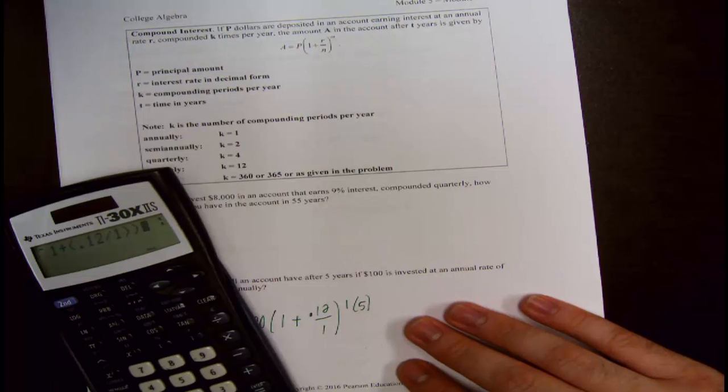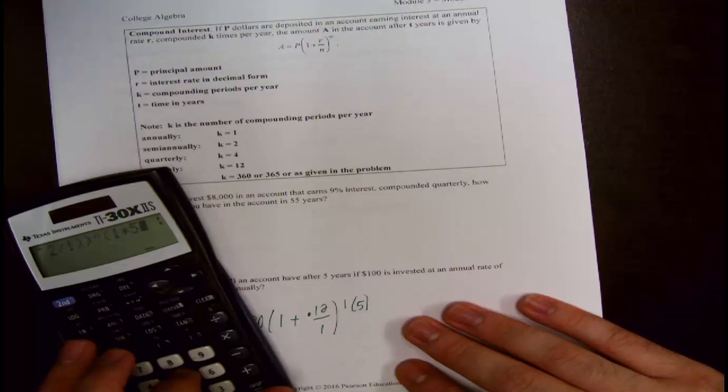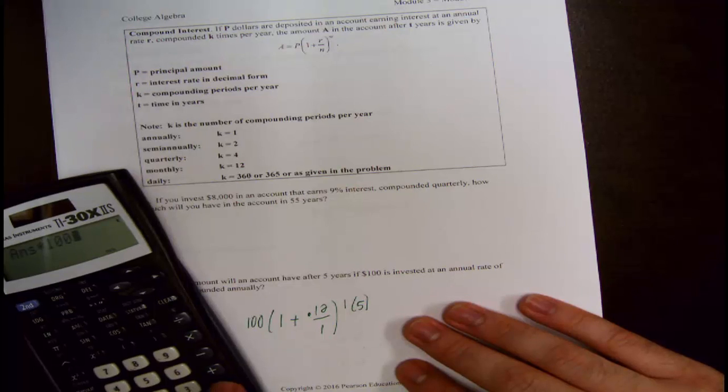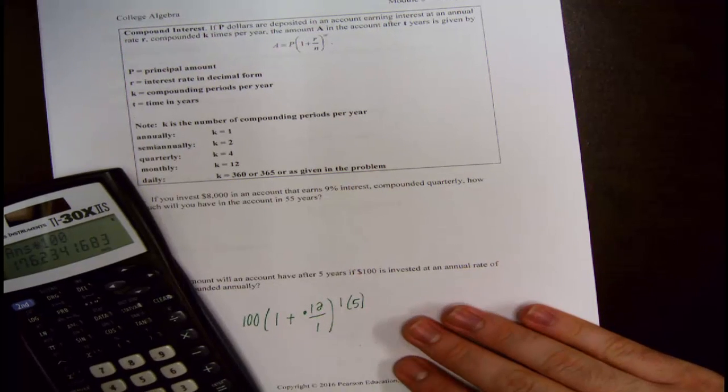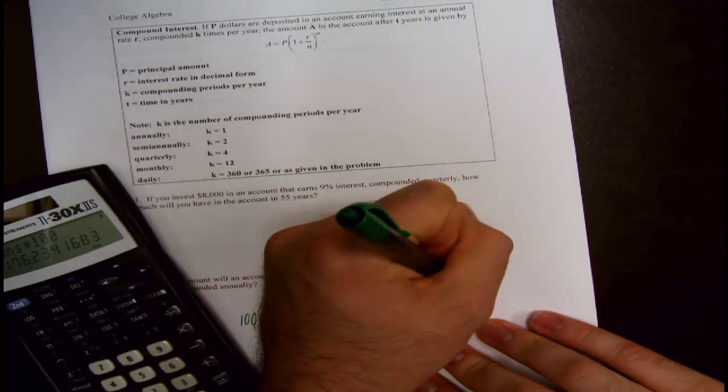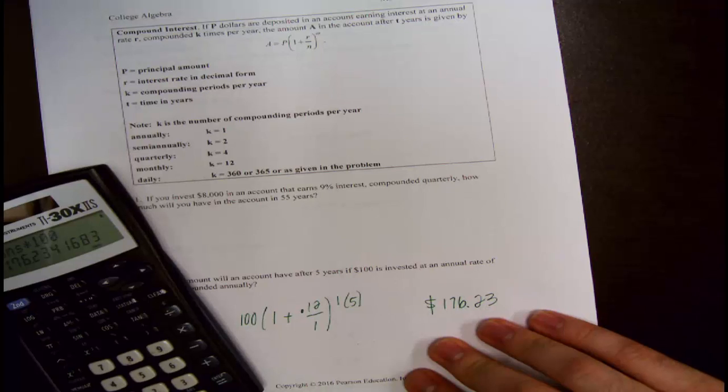I'm going to close it twice and raise it to the 1 times 5 power. And then I just multiply that figure by 100 to get 176.23.